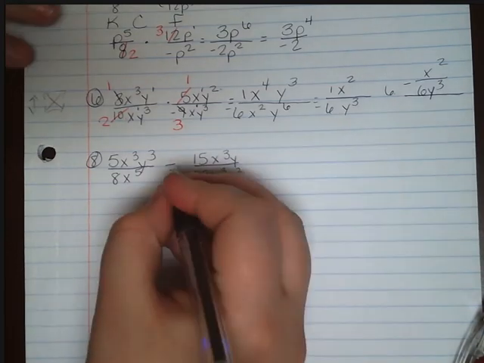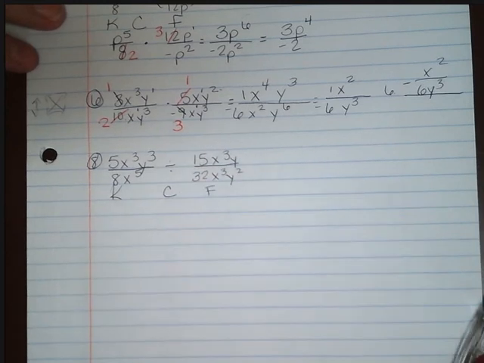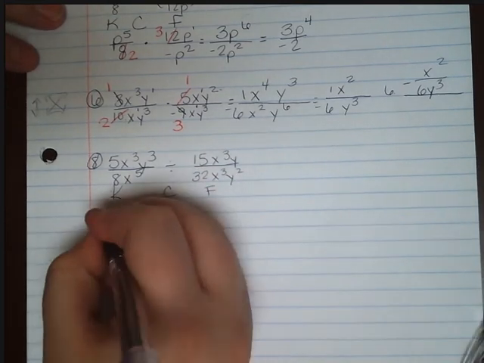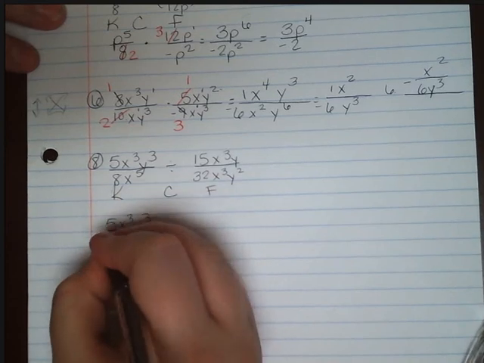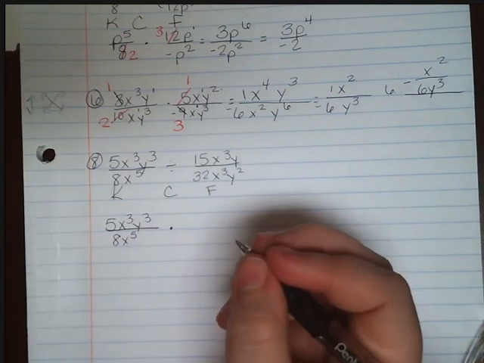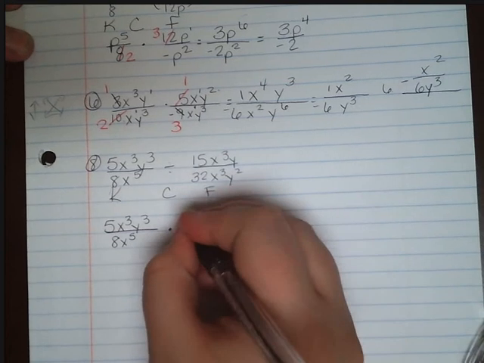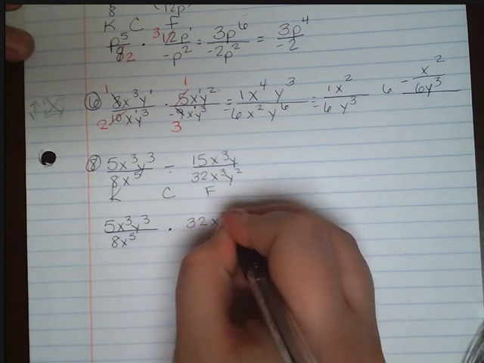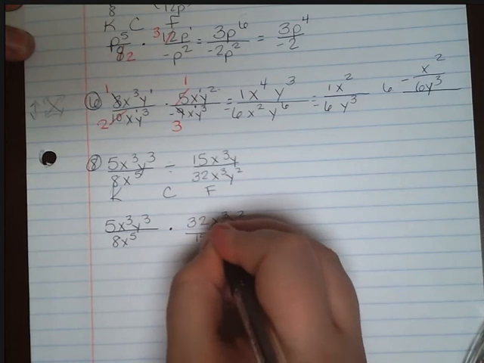This is division, so our rule for division is keep, change, flip. So I'm going to keep this 5x to the 3rd y to the 3rd the same, and my 8x to the 5th the same. Change your division to multiplication, and then I have 32x to the 3rd y squared divided by 15x to the 3rd y.